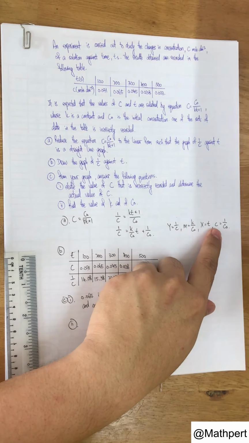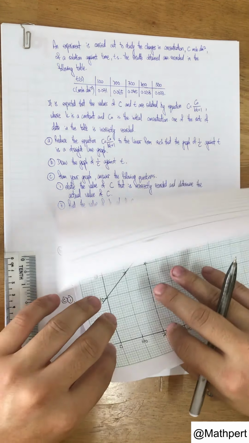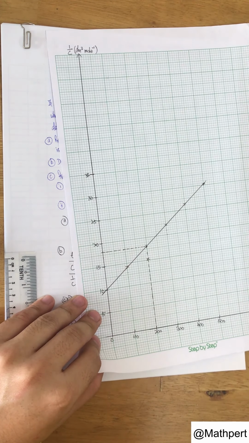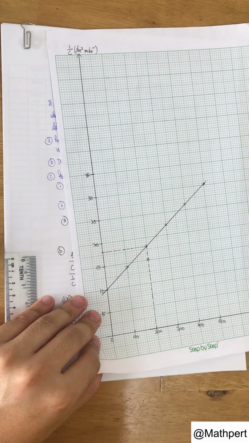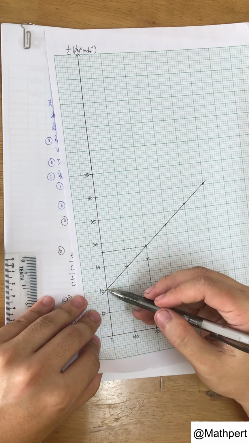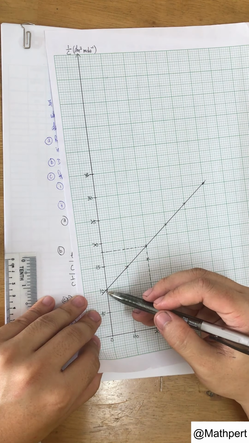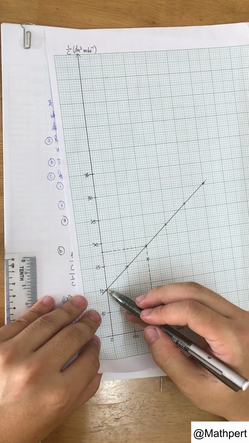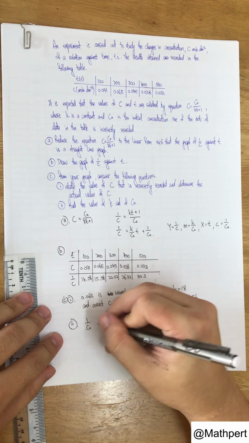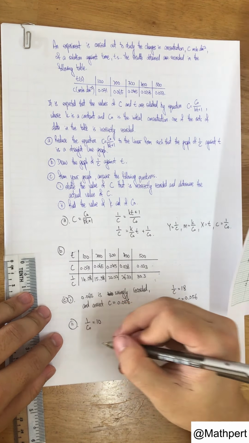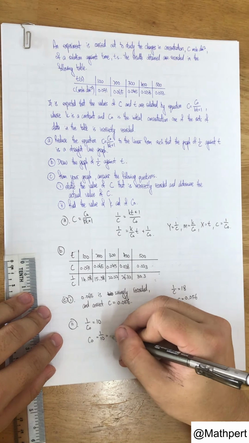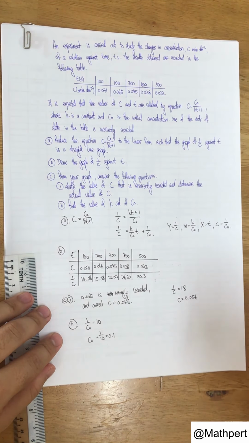Okay, the value of CO is where Y intersects, meaning this. Alright? So when this best fit line intersects the 1 over C axis, it intersects at 10. Therefore, 1 over CO is equal to 10. Then CO is equal to 1 over 10, which equals 0.1.